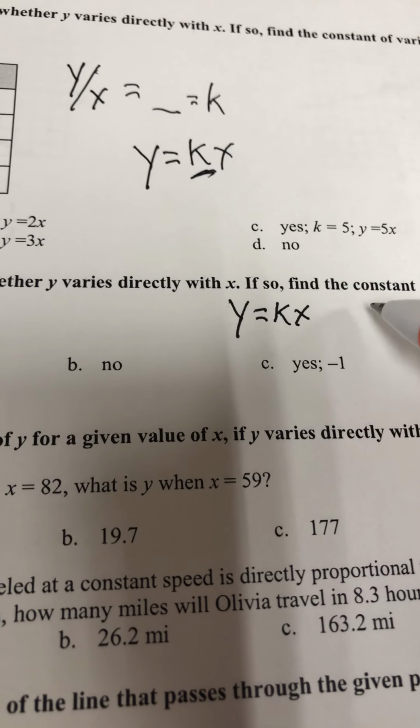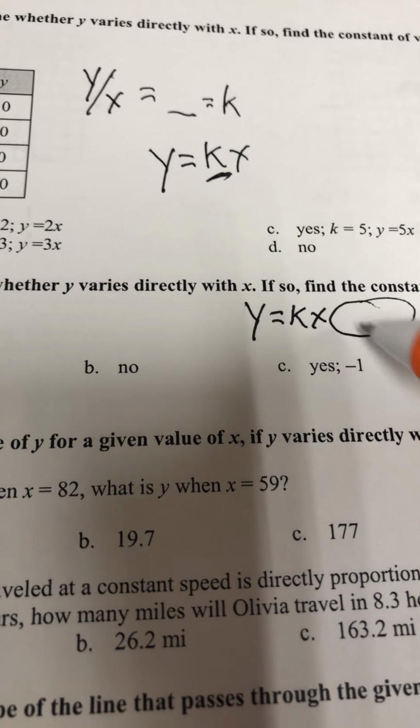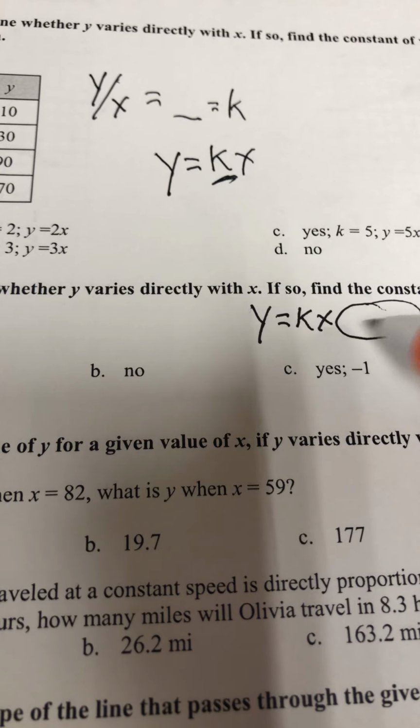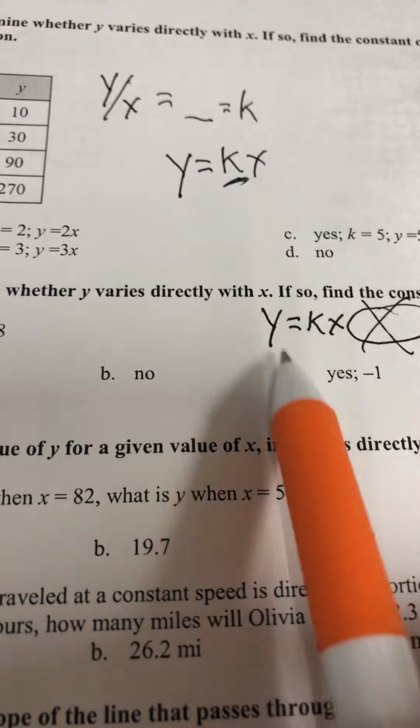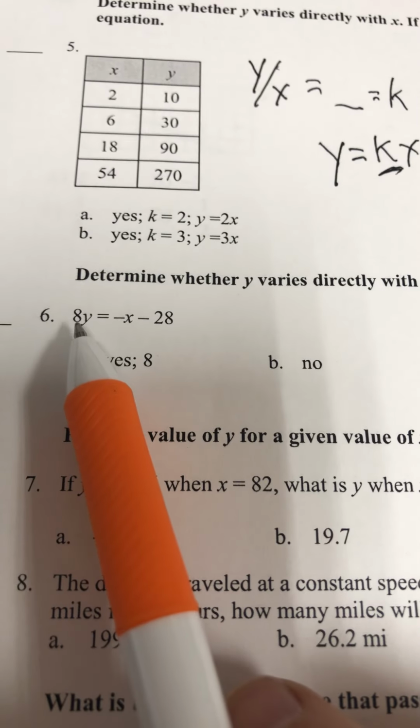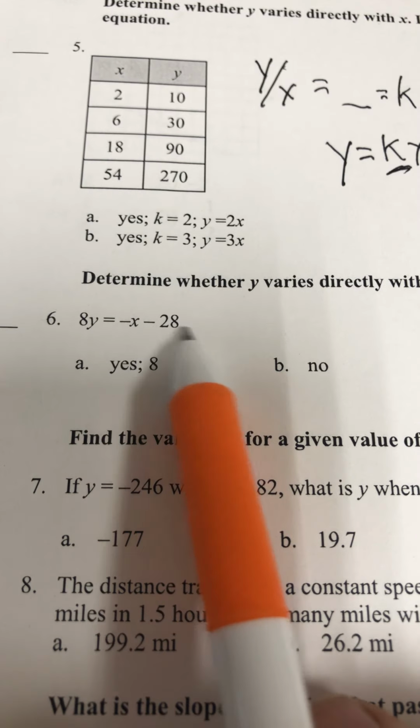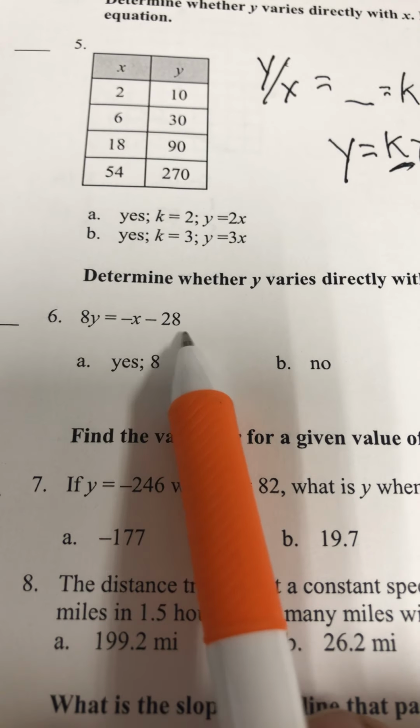You can't have anything beyond that, no adding, no subtracting. We don't want anything else there. It's just like this, y equals kx. That's direct variation. So when I take this and I have to divide by 8, I have to divide everything over here by 8.